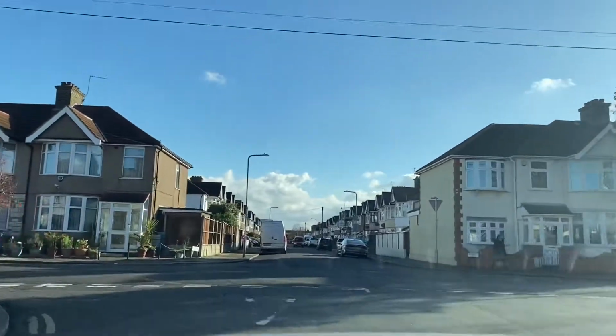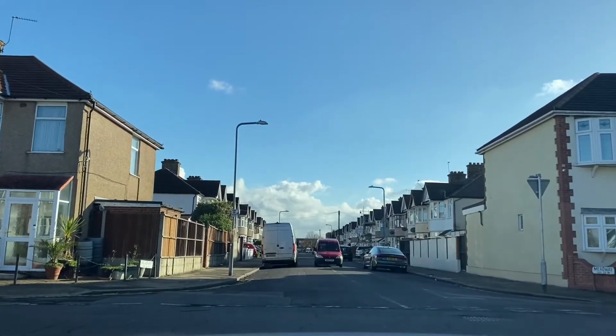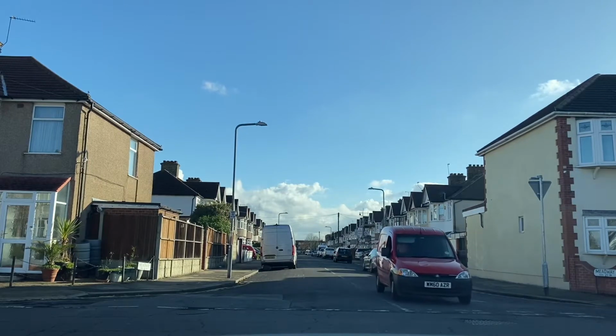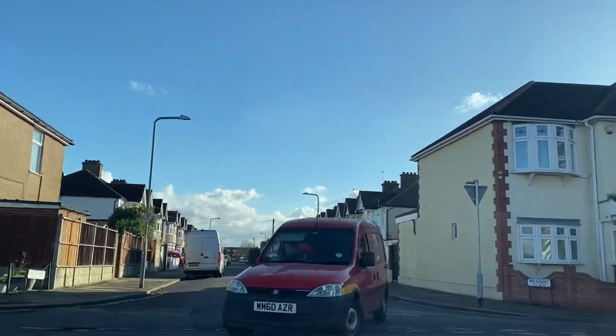Up ahead we're turning right, so once again it's a crossroads. Just thinking again, who has priority at these crossroads? Taking effective observation.